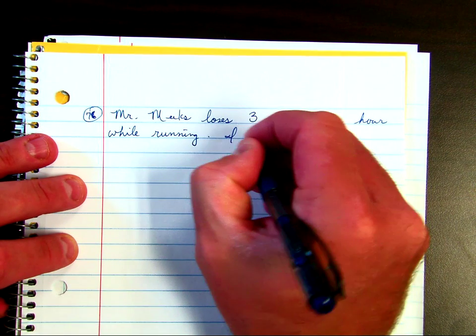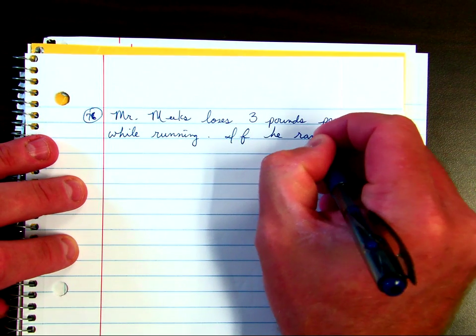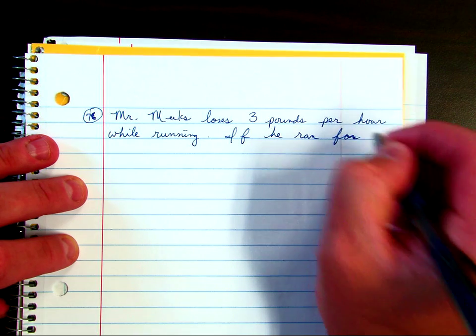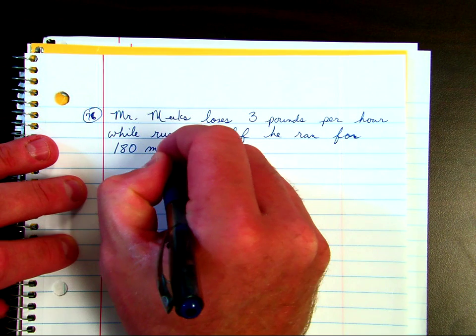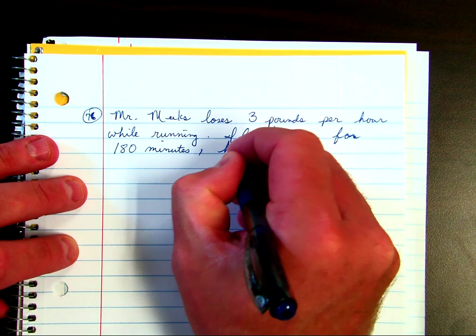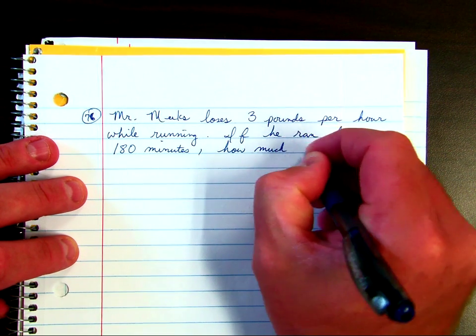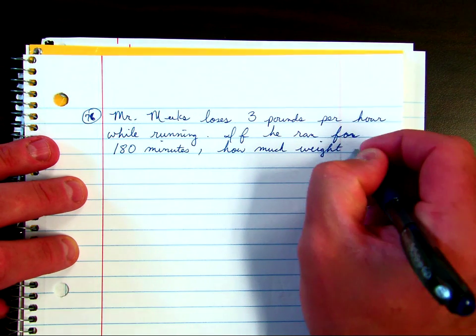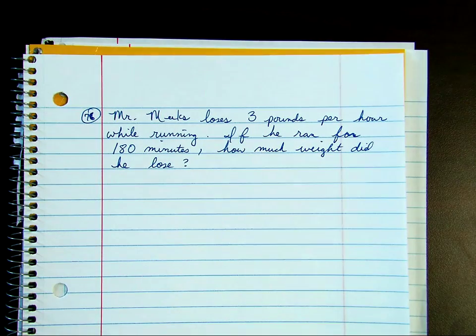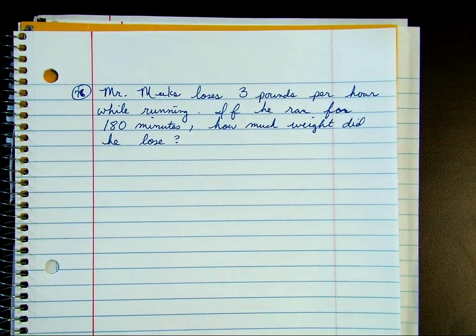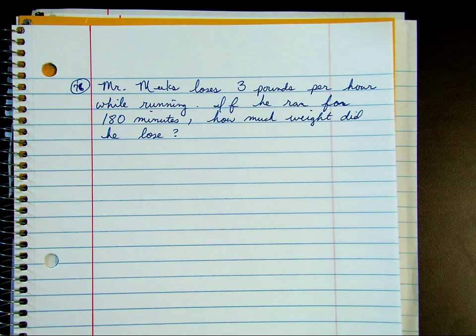If he ran for 180 minutes, how much weight did he lose? Mr. Meeks loses 3 pounds per hour while running. If he ran for 180 minutes, how much weight did he lose?